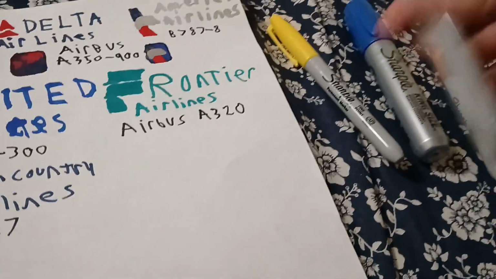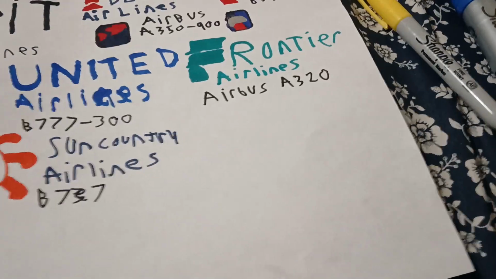Allegiant Airlines. Yep, it's time to include Allegiant. Now I think it has 3 colors to its name. So here are the following. We have yellow, orange, and blue. And it includes black for the aircraft that we're going to draw.